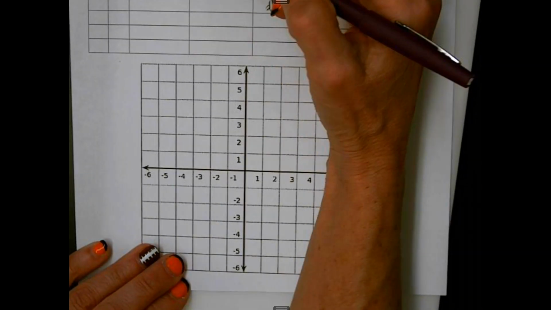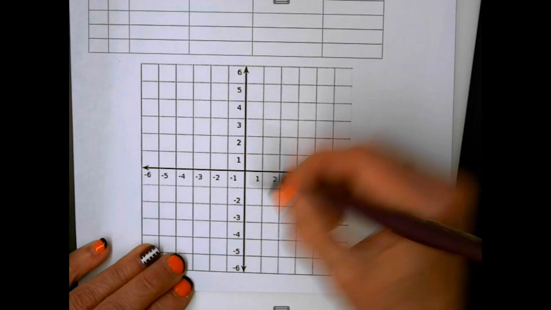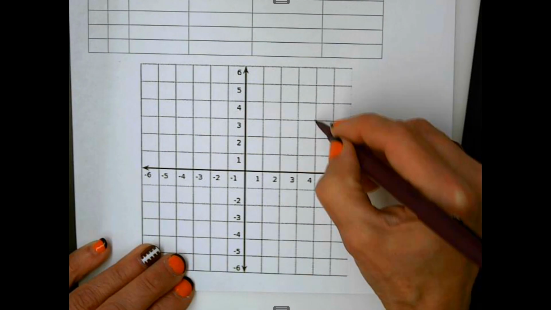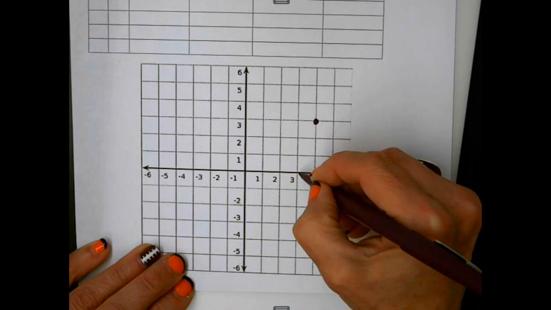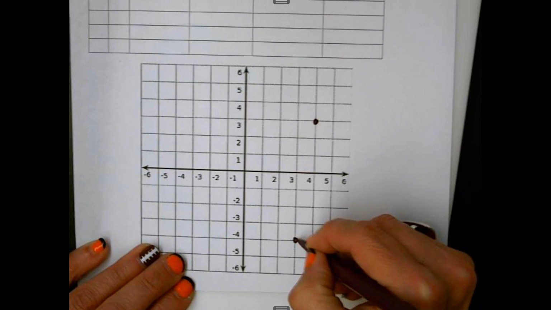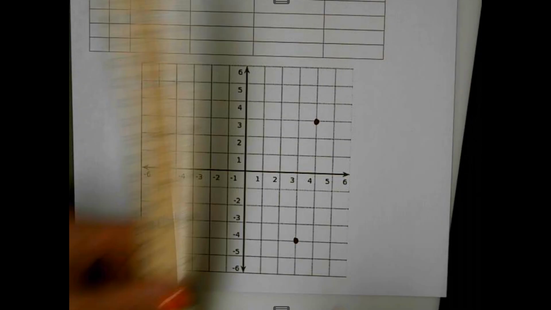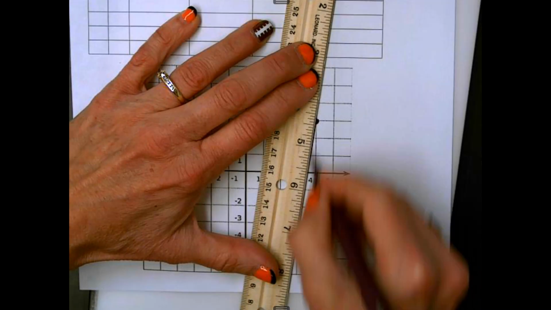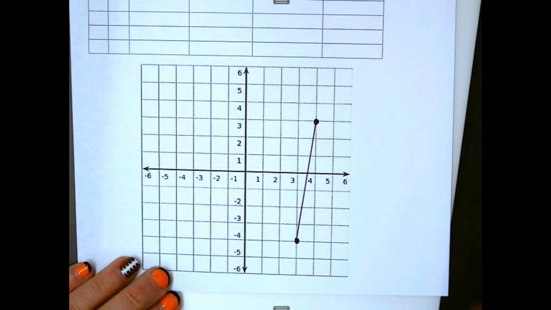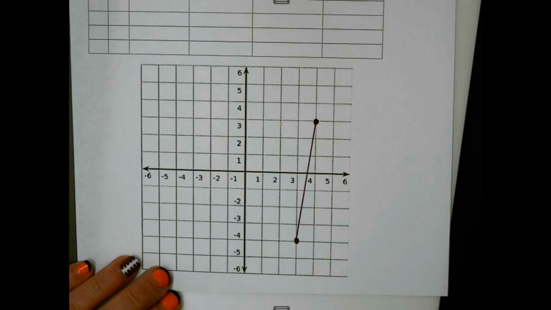I'm going to first plot 4, 3, and then I am going to plot 3, -4. And I am going to connect those. Now make sure you use a ruler. So it's kind of a dot to dot. You probably did one of these maybe when you were younger, just to learn about the coordinate system. It might have made a particular shape.